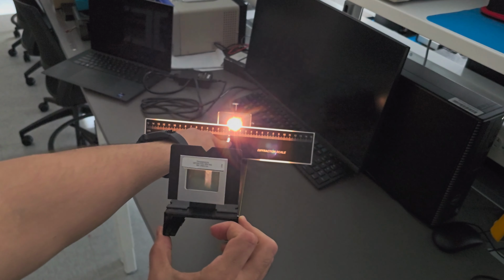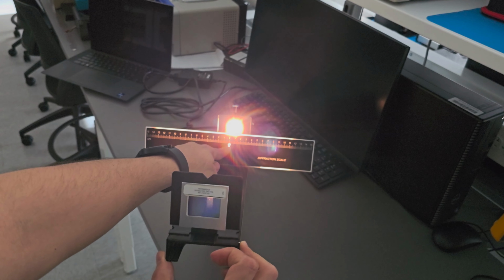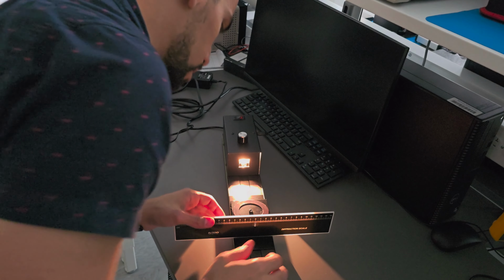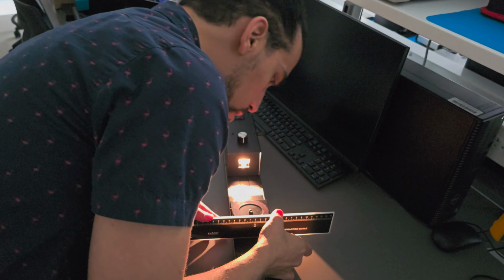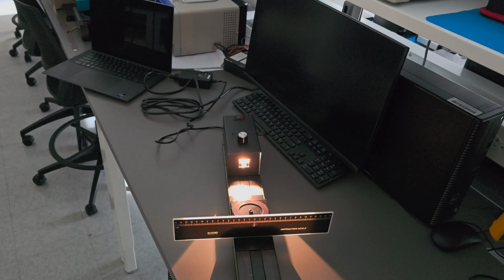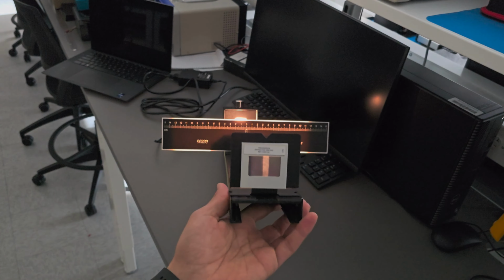We need to make sure that the slit of the scale ruler here is exactly in the middle. Okay. Then after doing this, let's look at here. So you see the light, this is directly in front of it.